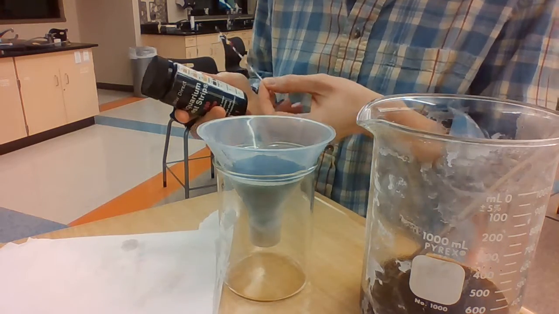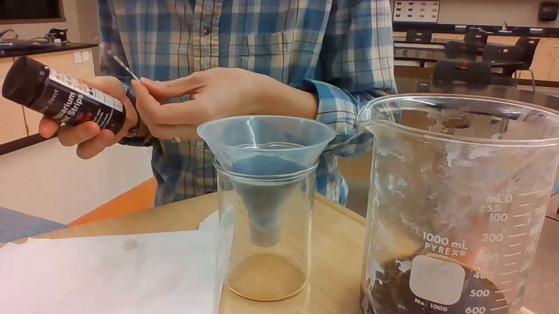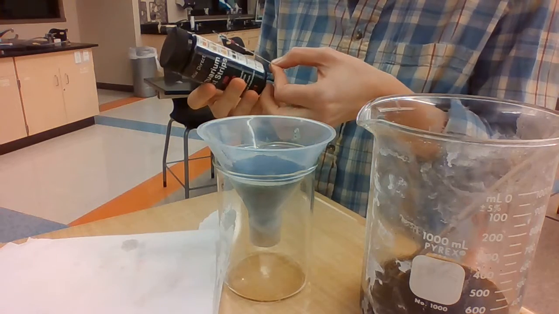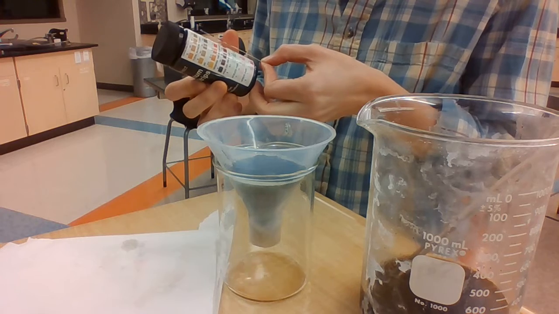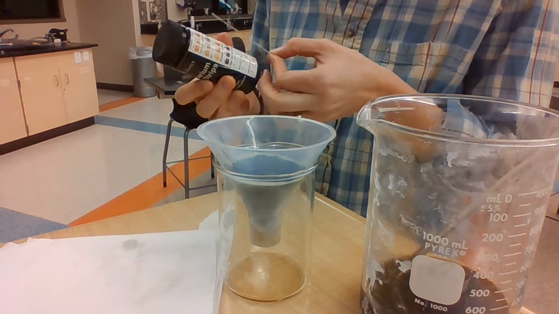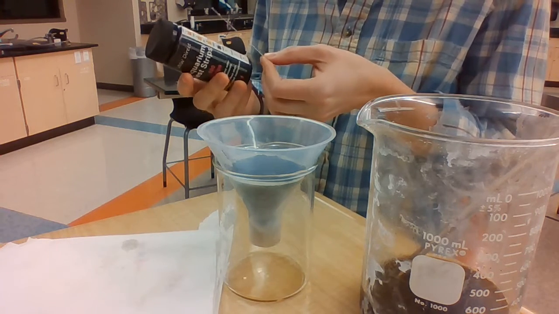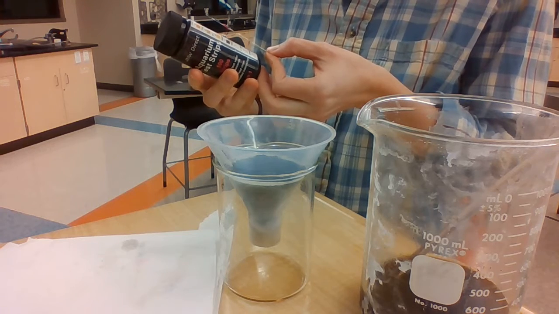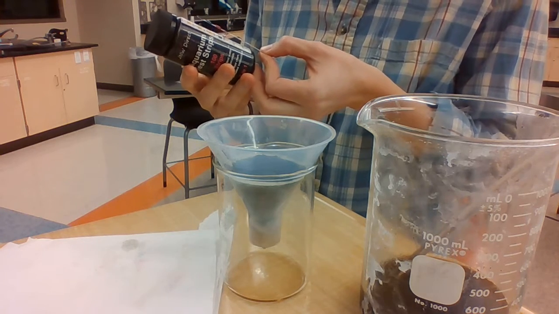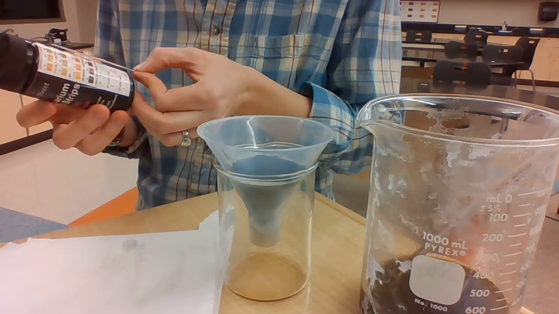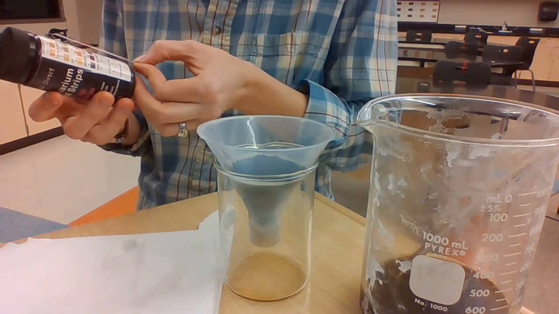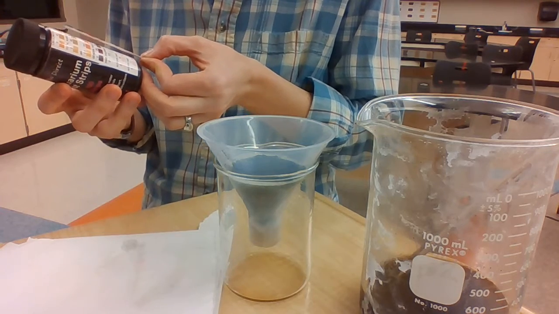Our first test is nitrate, and the value of the nitrate is 100. Record that, 100 milligrams per liter. Nitrite is the second test, and the nitrite color code ends up being 10.